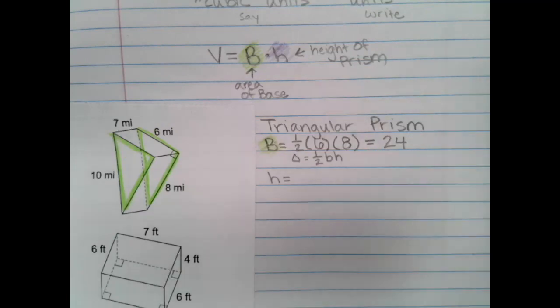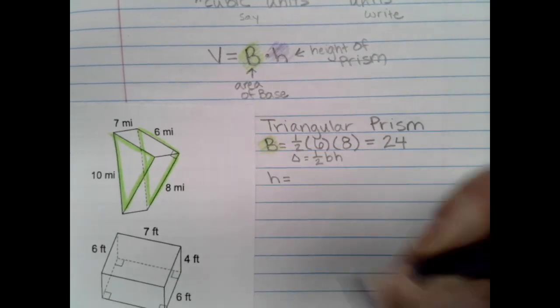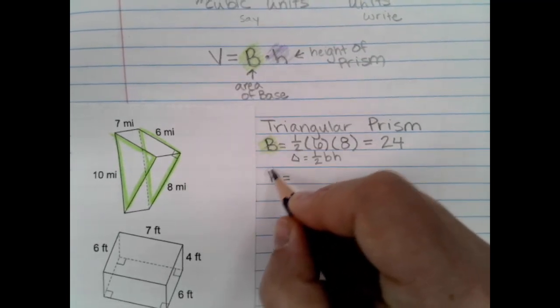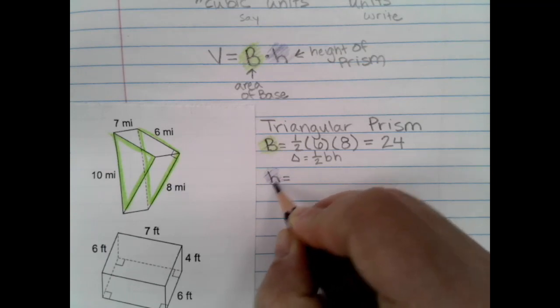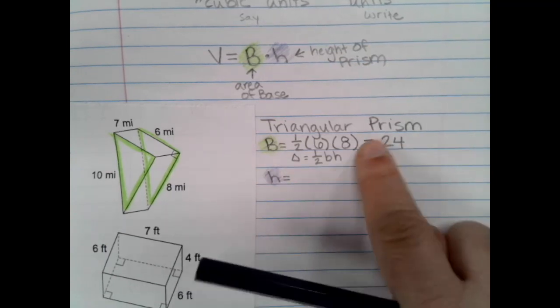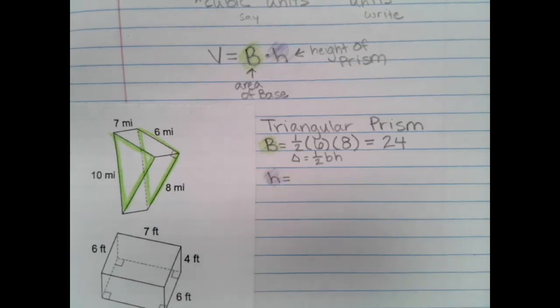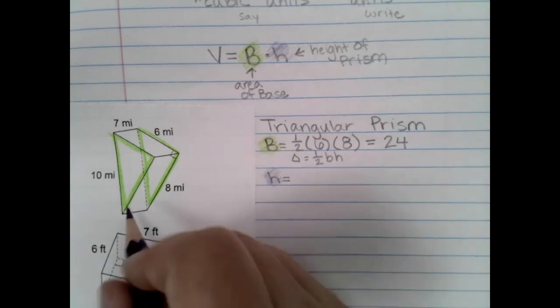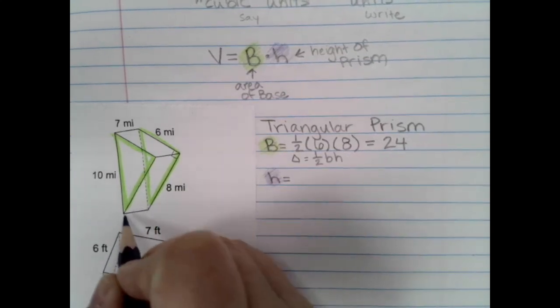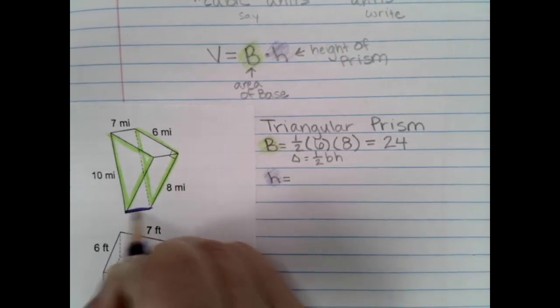All right, now for height, this height is different. Remember, this is our height of the prism. So we're not going to use 8 here. For this height, we're looking at that space between the triangles. So if we're trying to connect one point of a triangle to the other point, we can take a look. This would be a height here.